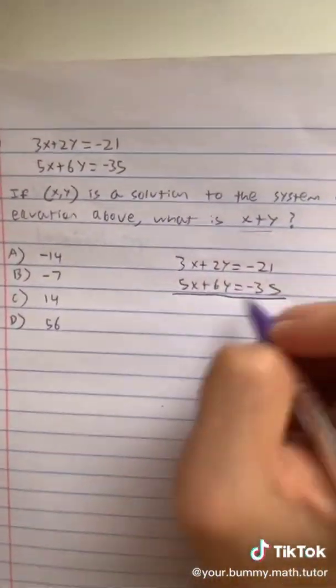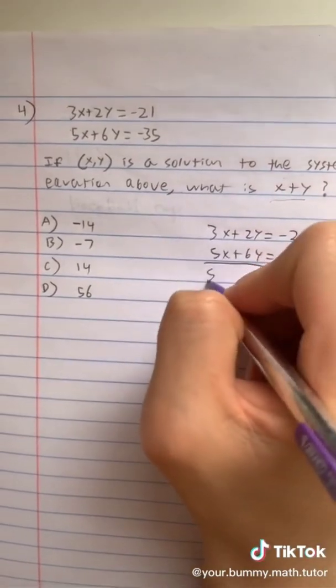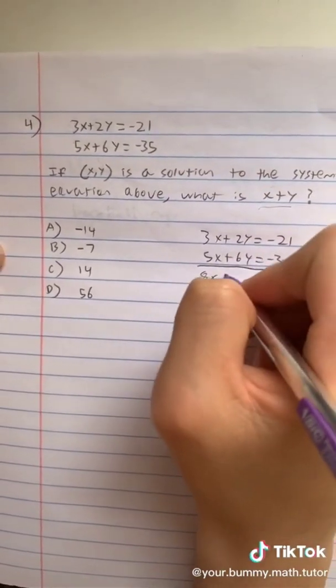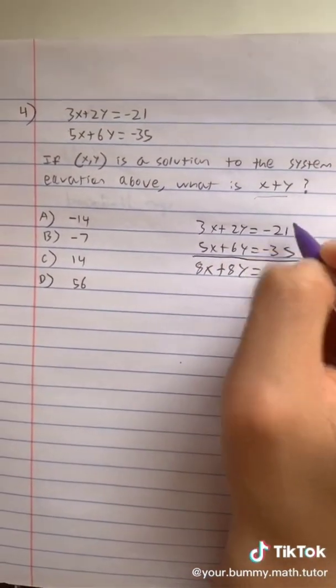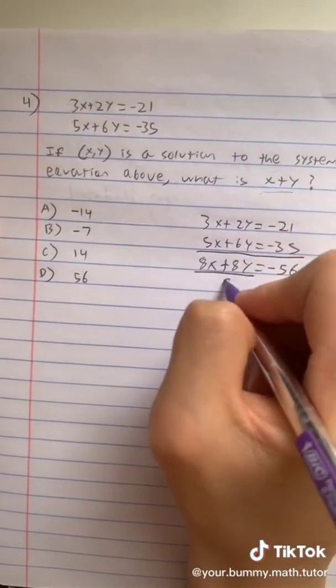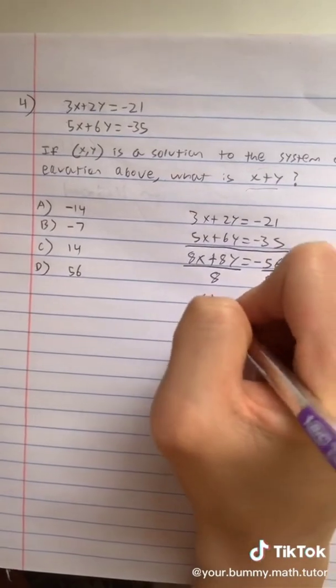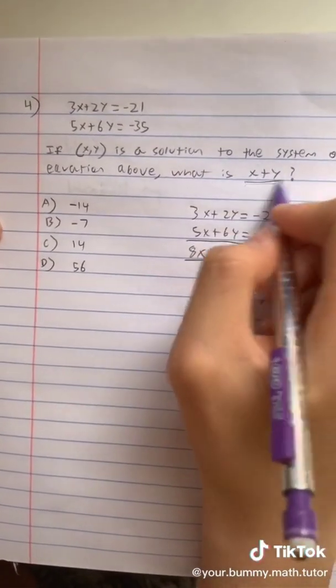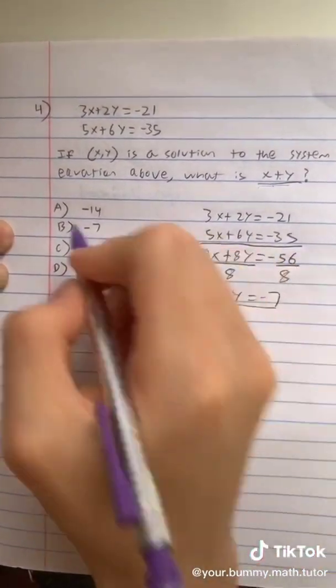So if we add them, right, 3x plus 5x, 8x, 2y plus 6y, 8y is equal to negative 56. Well, if we divide both sides by 8, we'll end up with x plus y is equal to negative 7. Bam! You have x plus y, negative 7. You'll get B.